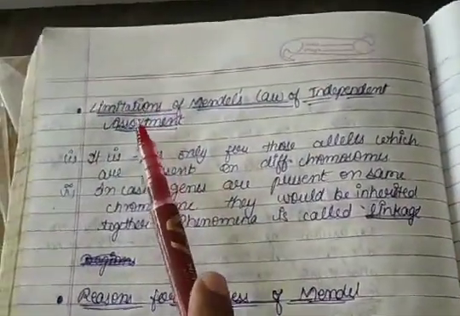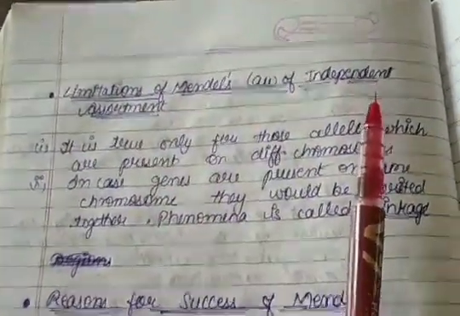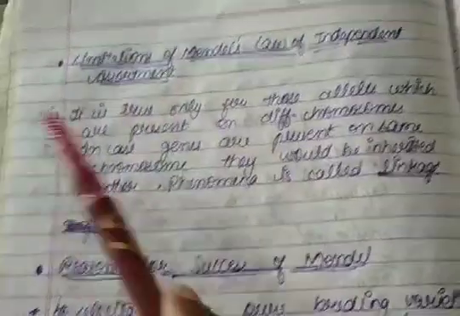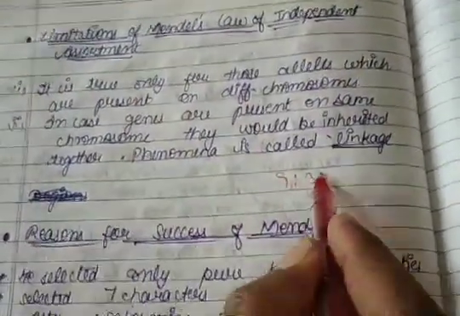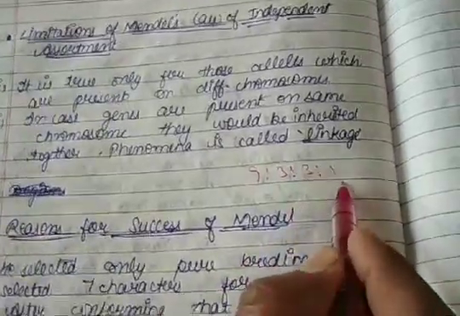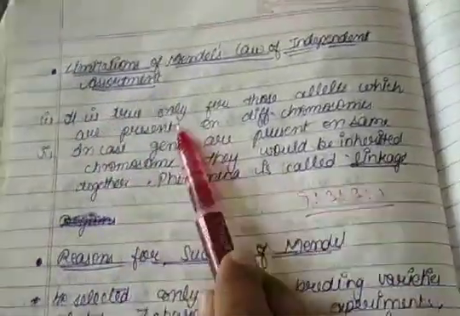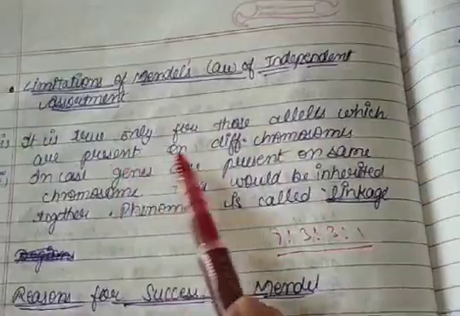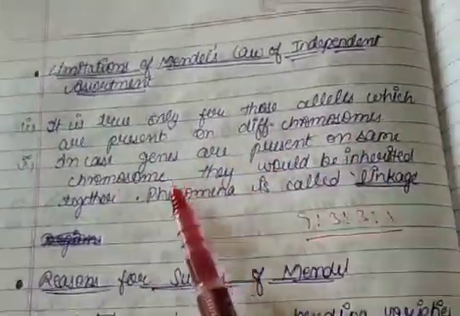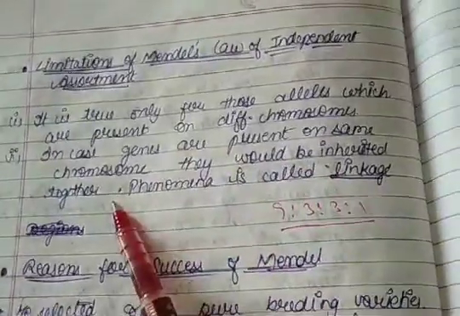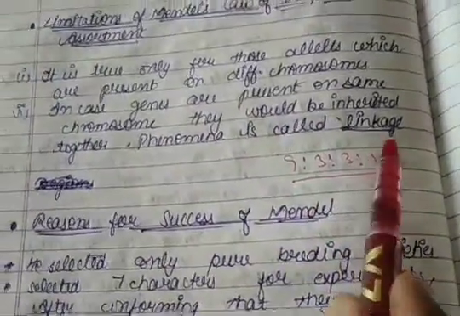Now the next topic is limitations of Mendel's law of independent assortment that we have studied earlier, which separates the traits in a 9:3:3:1 ratio. It is true only for those alleles which are present on different chromosomes. In case genes are present on the same chromosome, they would be inherited together and the phenomenon is called linkage.